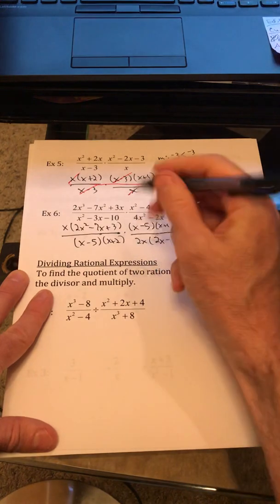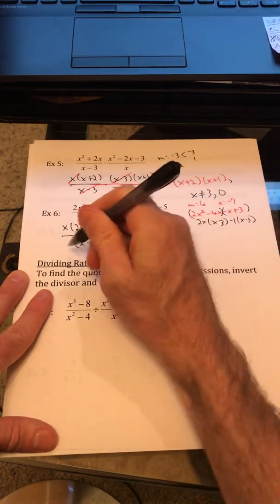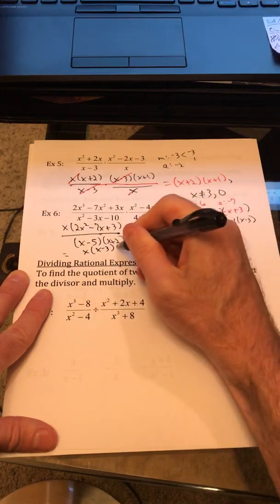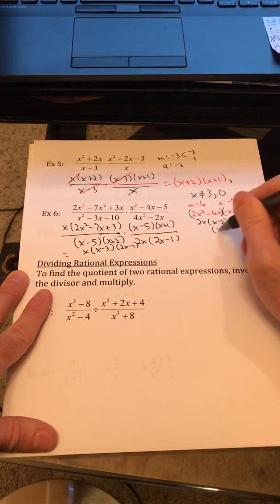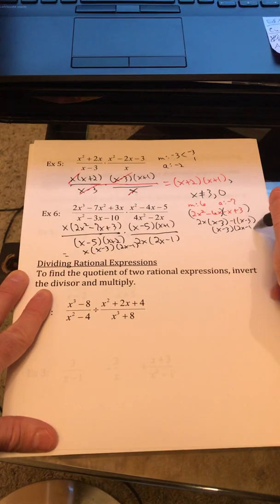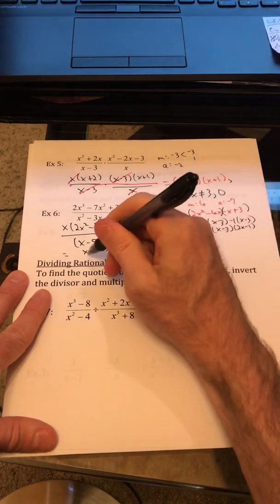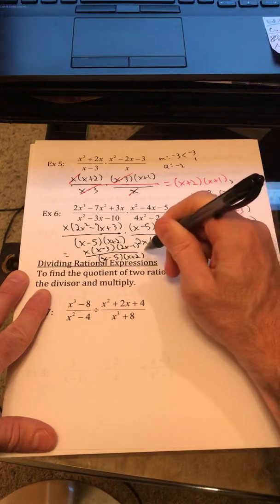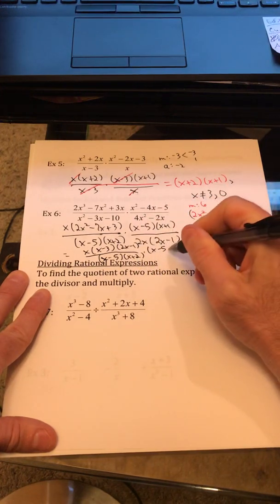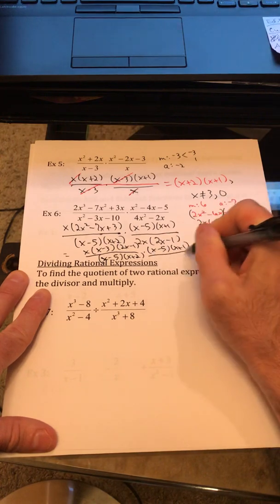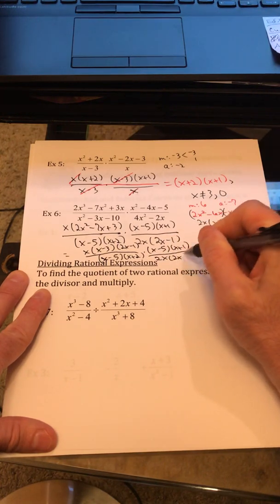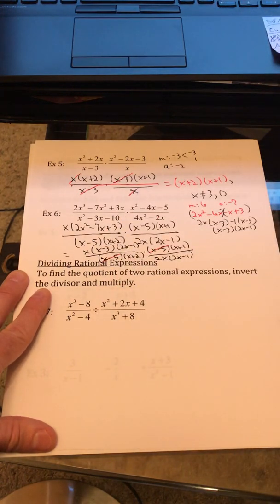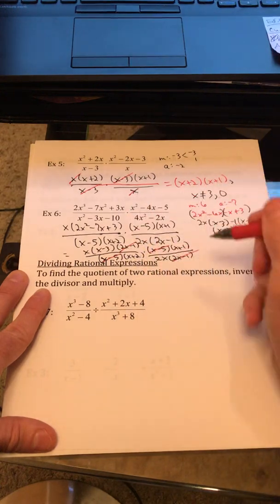So this gives us x minus 3, 2x minus 1. I guess here I can go ahead and finish that off over x minus 5, x plus 2, x minus 5, x plus 1. I know I'm kind of cramped for space here. So we can get rid of x minus 5. We can get rid of 2x minus 1.